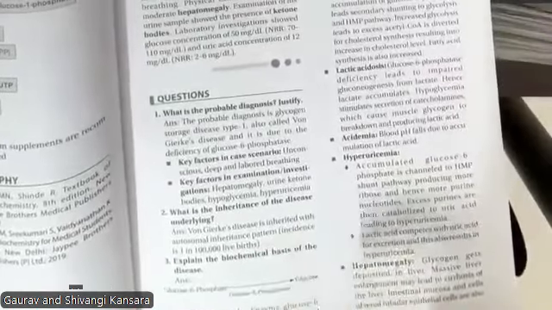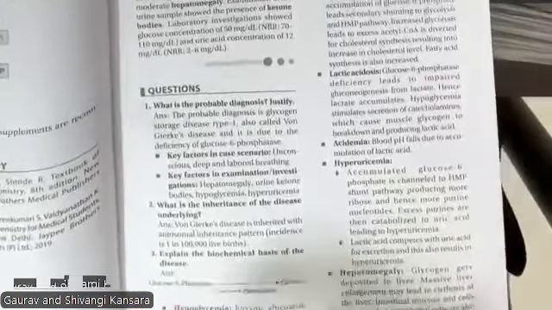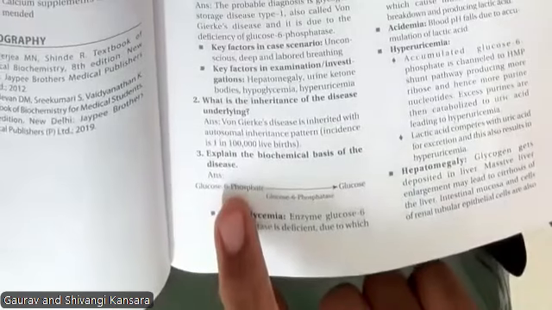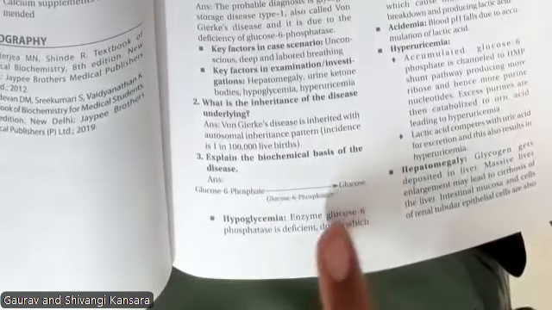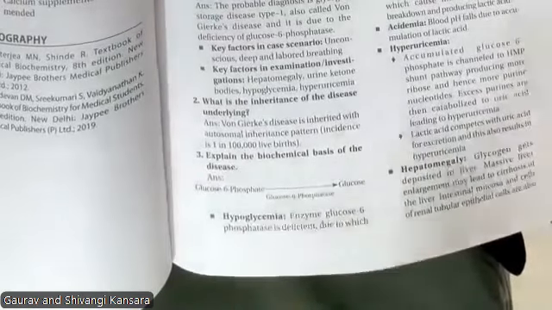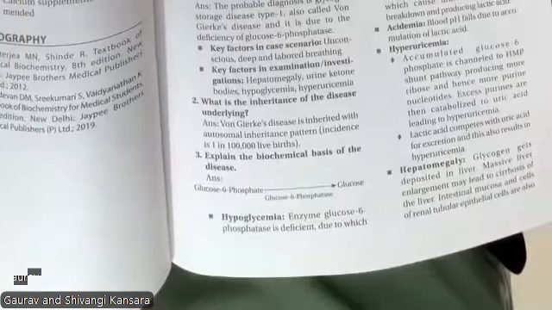So what is the biochemical basis here? Glucose 6 phosphate is not broken down to glucose because of the deficiency of the enzyme called glucose 6 phosphatase. This leads to hypoglycemia, because the production of glucose is suffering. So what we see over here is fasting hypoglycemia. It is not stimulated by adrenaline either.